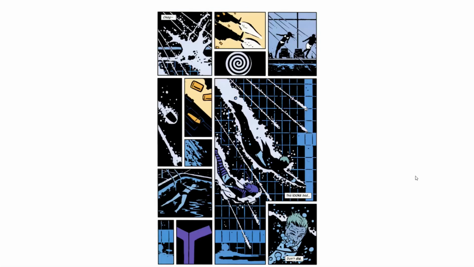Okay, this is a very confusing looking page, sort of. This is Hawkeye. I think it's Matt Fraction. I can't remember the artist. Again, as I said before, I just went and looked for interesting comic pages to look at. But let's take a look at this top tier. We've got some water, we've got some bullets, a spiral, and people, I think, are being shot.